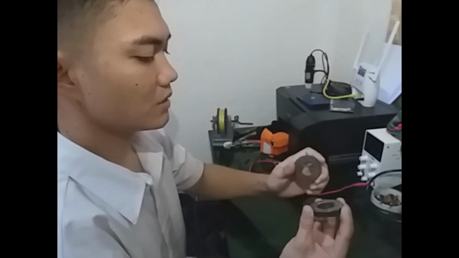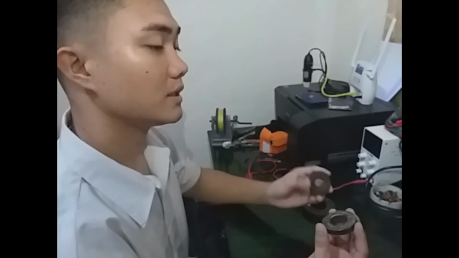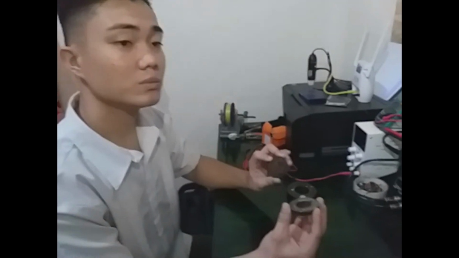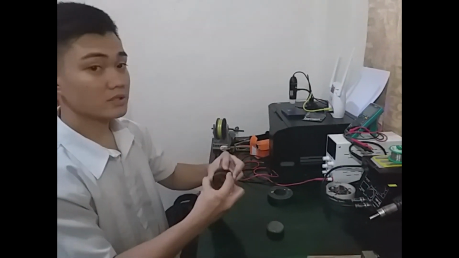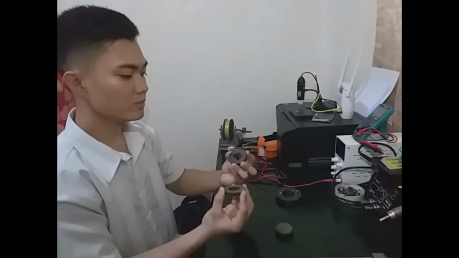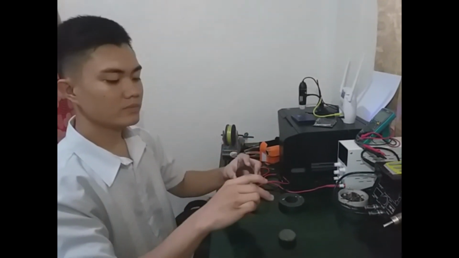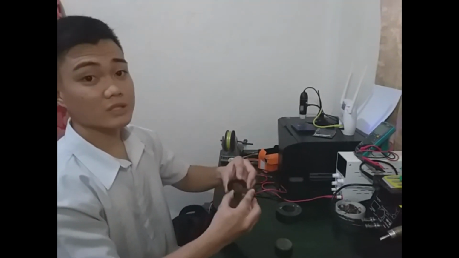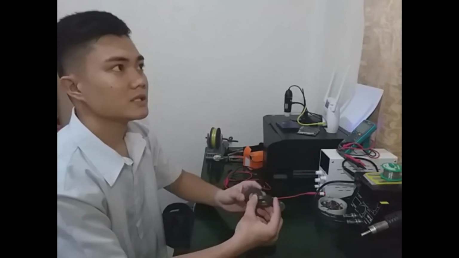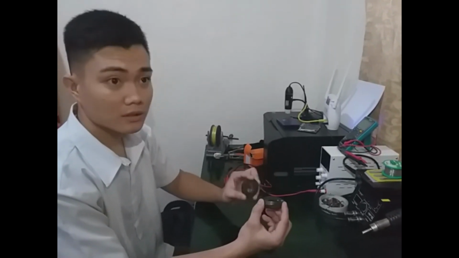Whenever we have two magnets, each has a north and south pole. Here they have the same polarity, so it could be north to north or south to south. Now if I flip this one, they repel each other. The property of a magnet is that it either repels or attracts.